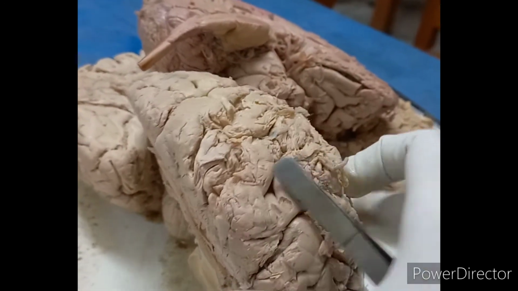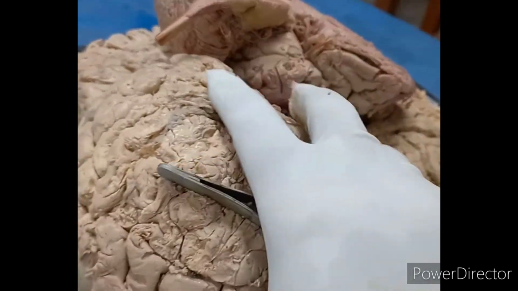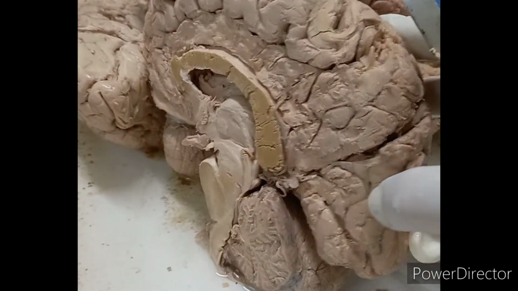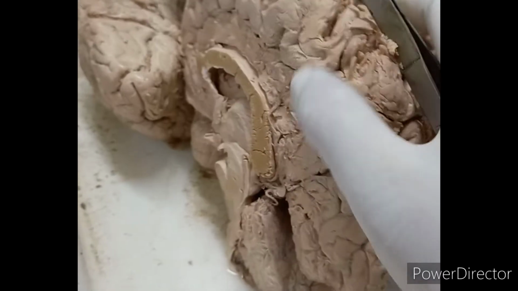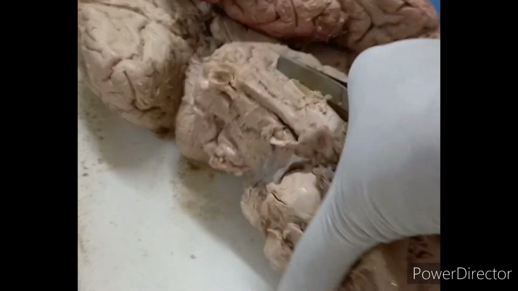In this video you can see here in the viscera, this is the right cerebral hemisphere. This is the superolateral surface, this is the medial surface, and this is the inferior surface.